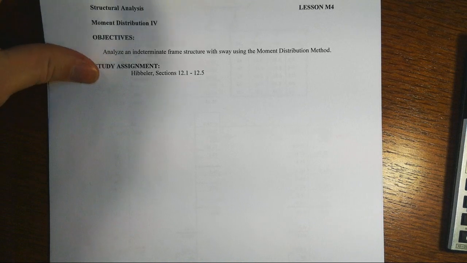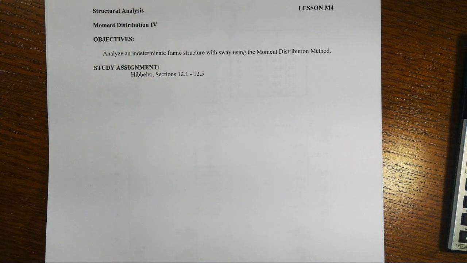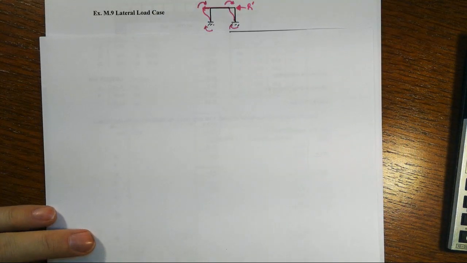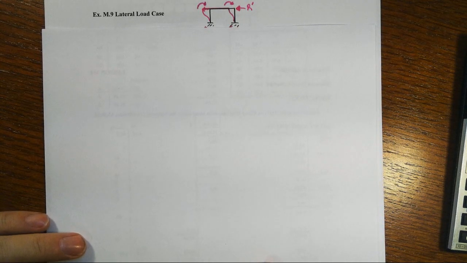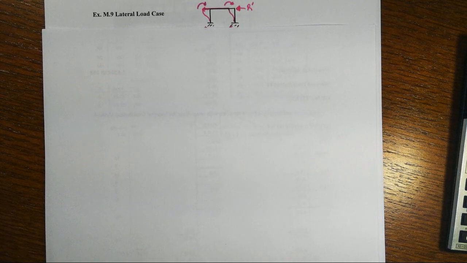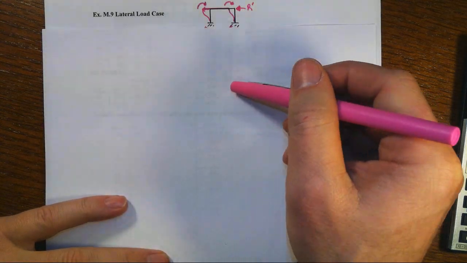Now this next page is going to have a lot of stuff on it, so I want to reveal it to you slowly because it can become pretty overwhelming right off the bat. So what we're going to do with the moment distribution method is similarly to how we dealt with sway in the slope deflection method, and that is we have to be a little bit creative in how we do things.